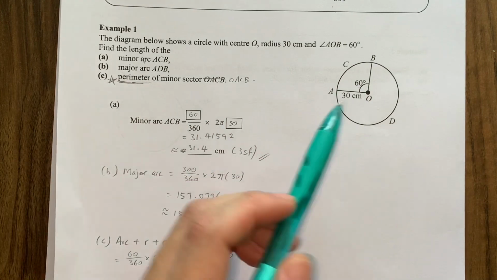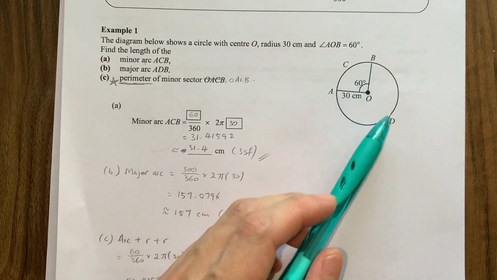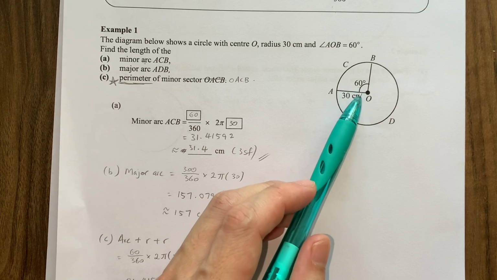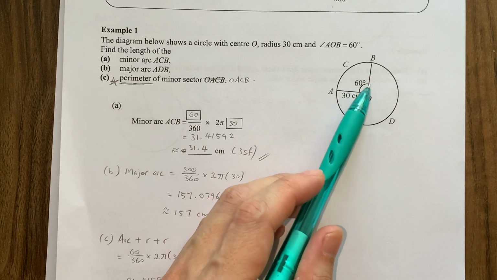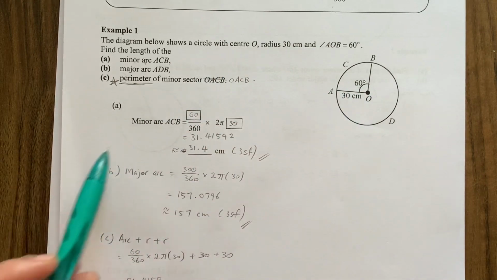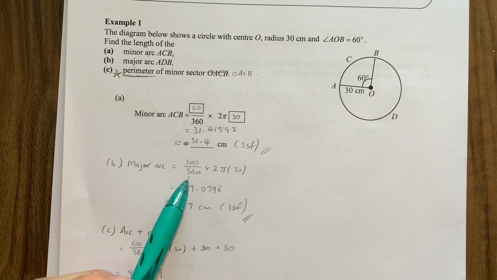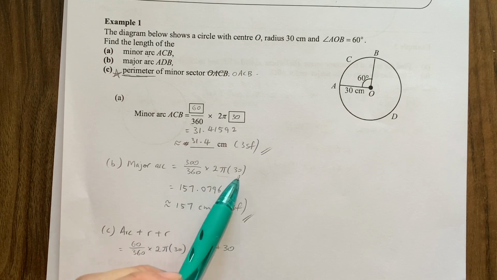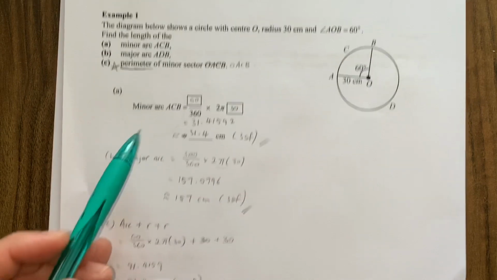After that, I want major arc. Major arc will be the big one. So by law of common sense, if this is 60, this angle here must be 300 because they add up to 360. So that's why it's 300 over 360 times, again, 2 pi r because I want circumference.